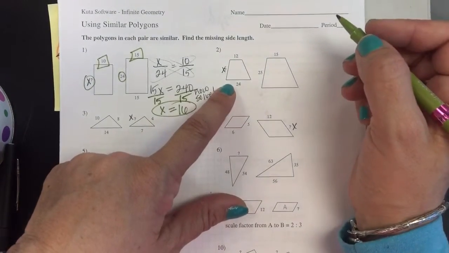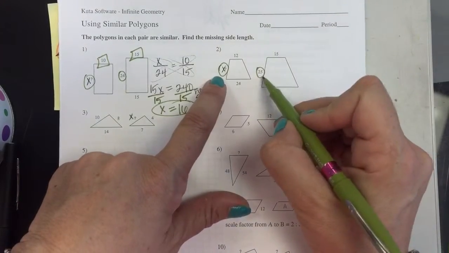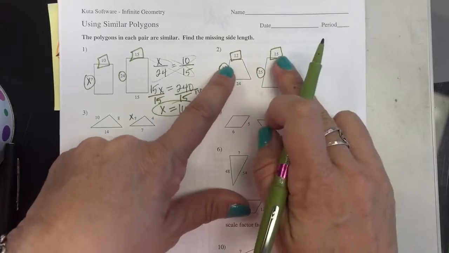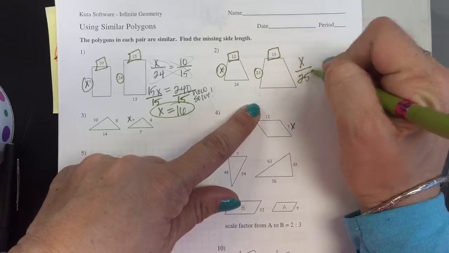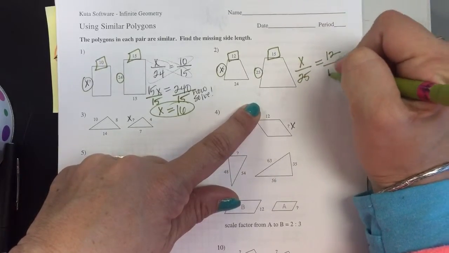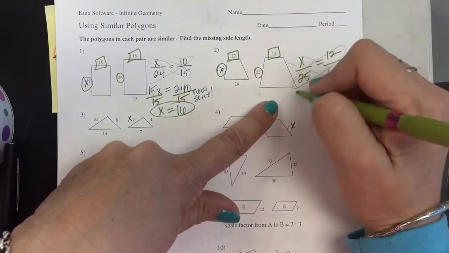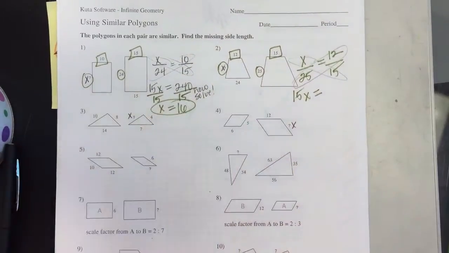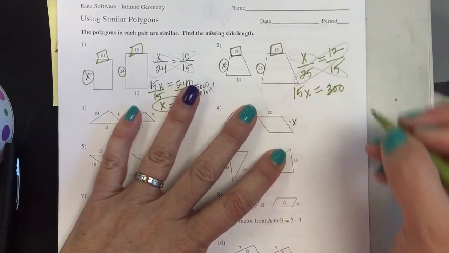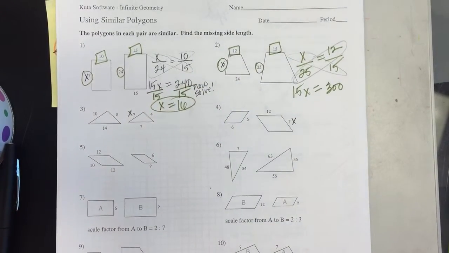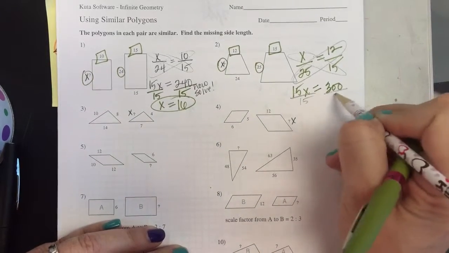Now, looking at number 2, and again, I'm going to get you set up on a few. I'm not going to do them all. Looking at number 2, I'm just trying to see if the orientation is the same. I'm thinking x and 25 should be compared, and I've got 12 to 15 to compare. So I've got to have equal ratios to compare. X over 25 should be equal to 12 over 15. And then, again, I'm going to cross multiply. 15 times x is going to give me 15x, and 25 times 12 is going to be 300. And then to finish this, you would divide both sides by 15. What's that? Would you guys say 20?